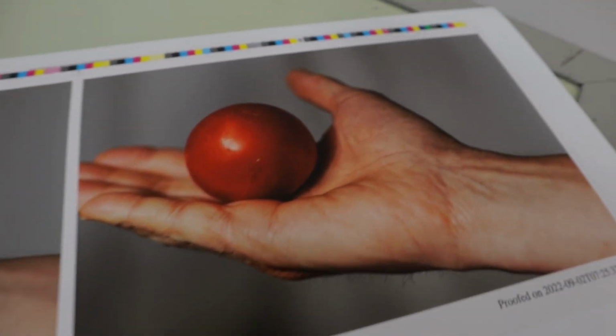Hello, prepress professionals. Let's take a quick look at this proof here. We have a problem. We have some banding going on. In this episode, we're going to take a look at a common cause of this. It has to do with processing files that are 16-bit versus 8-bit. Let's take a closer look at this.